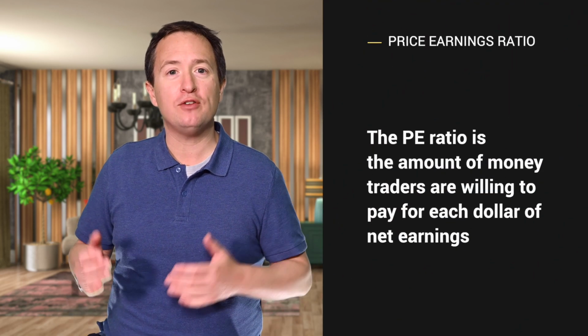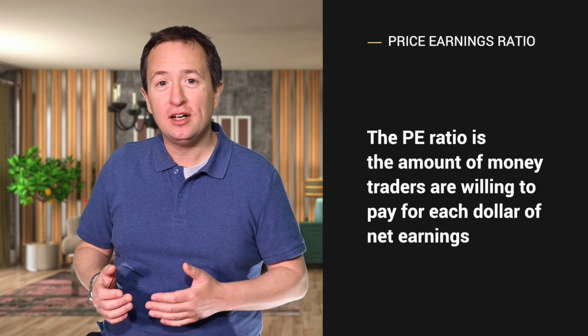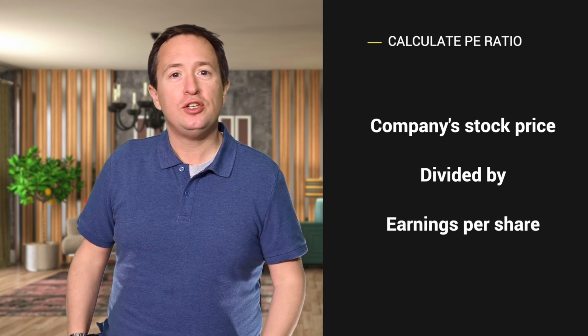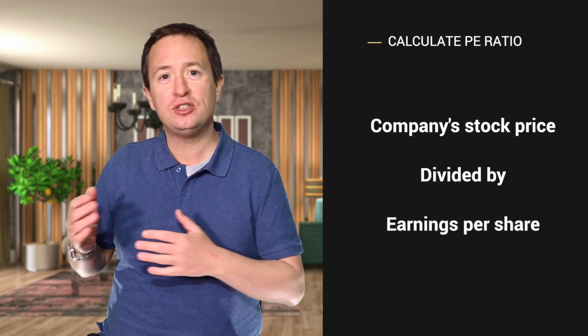Okay, so probably the most famous of the investment metrics is the price-to-earnings ratio. The PE ratio is the amount of money that traders are willing to pay for each dollar of net earnings. For example, let's say you want to sell a small private company. Well, you'd likely get a multiple between 2 and 4 times your net annual earnings. And that multiple is the PE. But larger companies, the ones that have more revenue, durable competitive advantages, faster growth, well, they're almost always going to have higher PE ratios. To calculate PE, you take the company's current stock price and you divide it by the earnings per share.